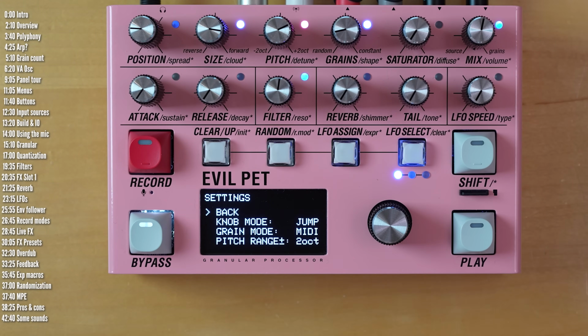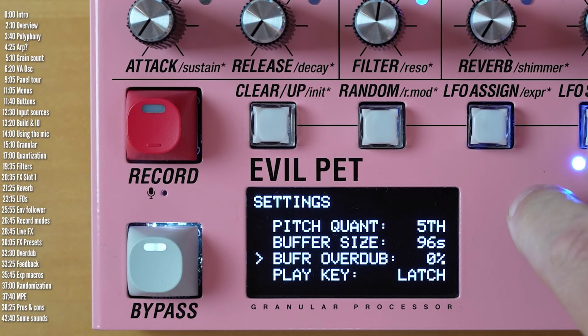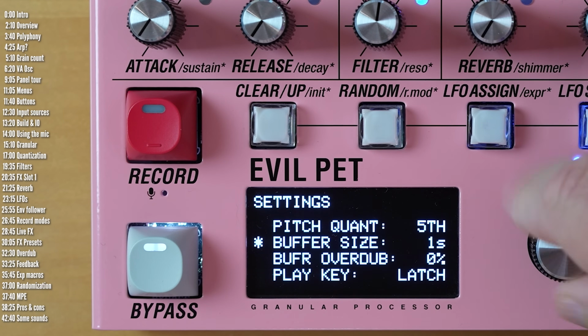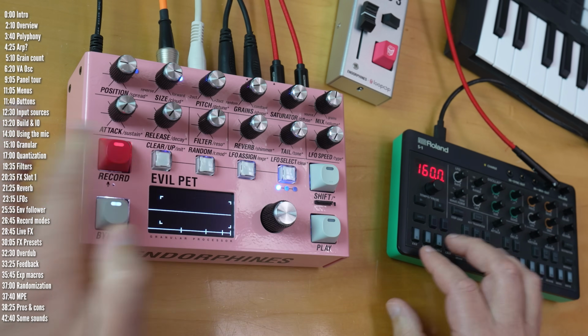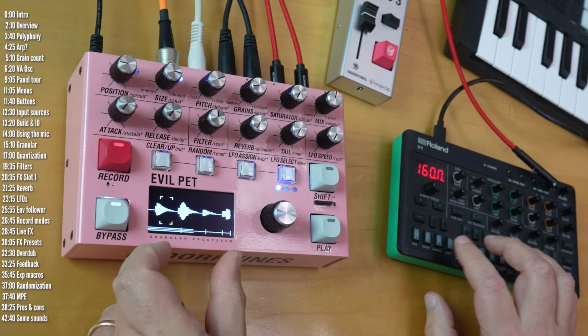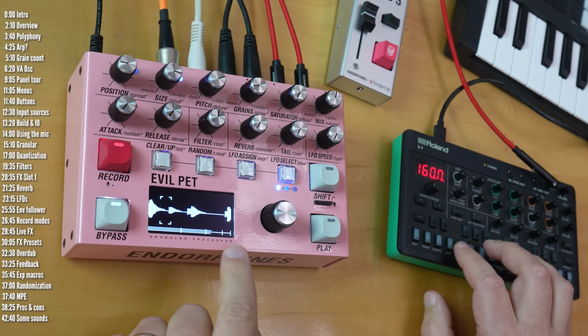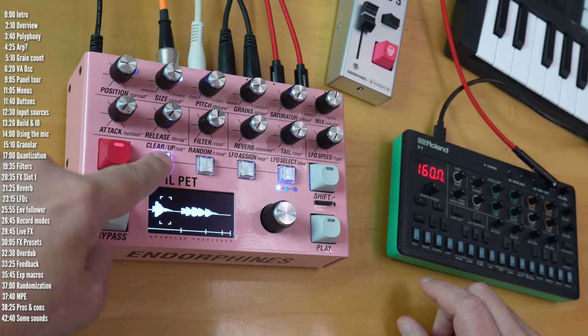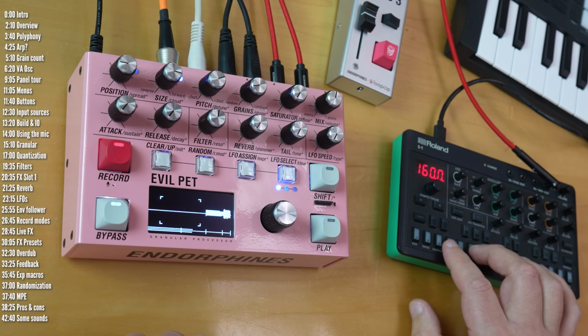If I go into the settings, I can change the buffer size to whatever I want. It was previously based on the length of the sample that I loaded up, but this can go up pretty high, up to 600 seconds. Let's not do too much here. Let's go for, say, 5 seconds. Okay, let's exit this. So we can keep recording into the buffer. When it reaches 5 seconds, then it'll start pushing recorded audio out. I can clear the buffer, by the way, just by long pressing this.